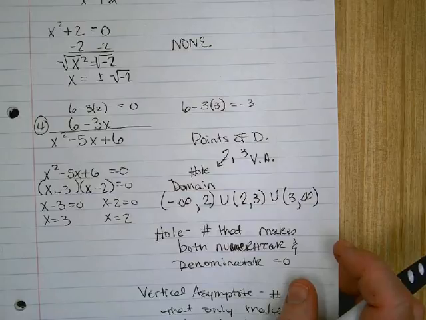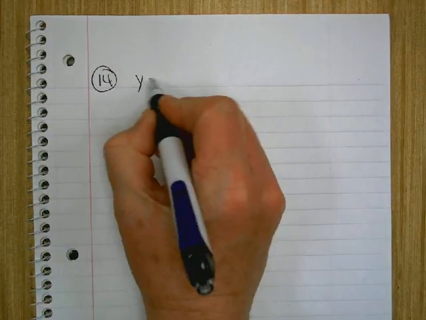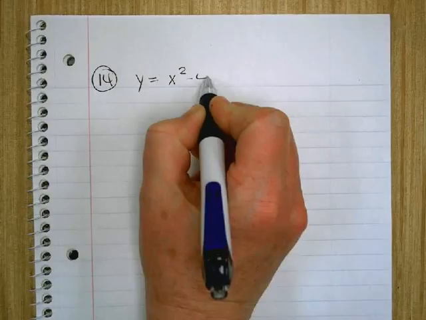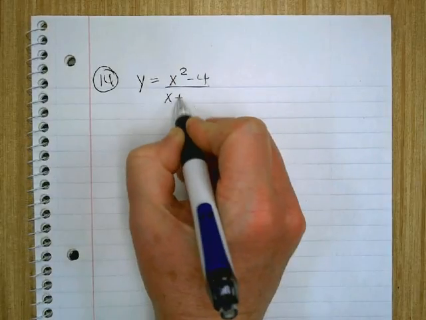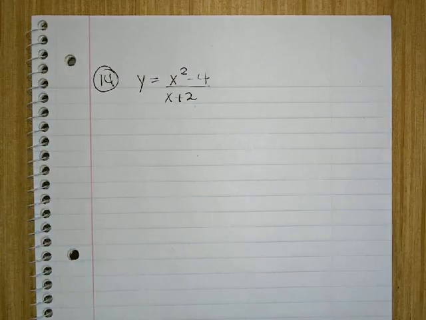Let's do number 14. 14 asks you to describe the vertical asymptotes and the holes for the graph of the rational function. It says y equals x squared minus 4 over x plus 2. So the very first thing we're going to do is find the points of discontinuity. Chanel, what's the point of discontinuity for this one?